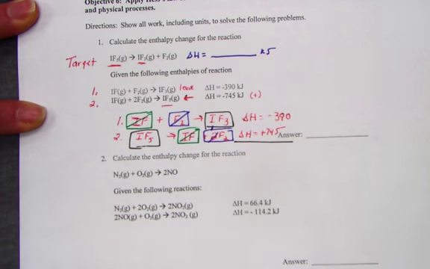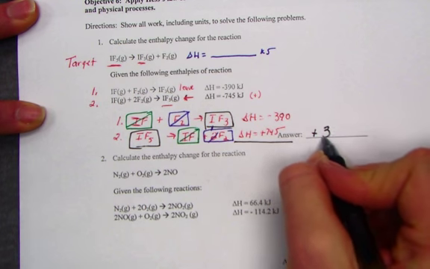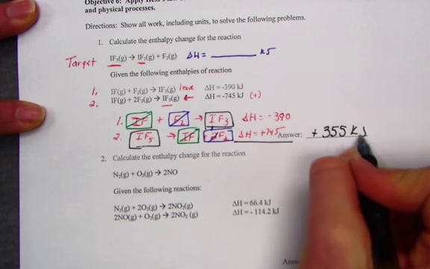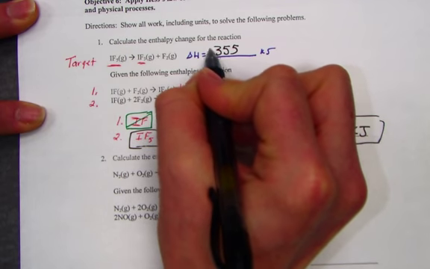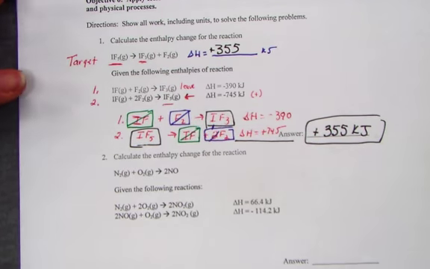All that we need to do now is add those two values of delta H. Negative 390 plus positive 745 gives us an endothermic value of 355 kilojoules. The value for our target equation: positive 355 kJ.